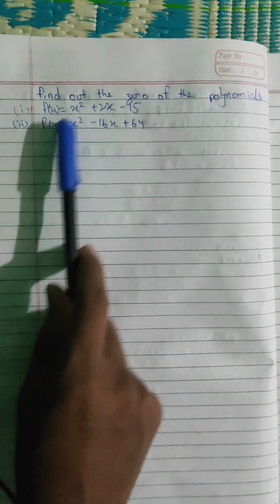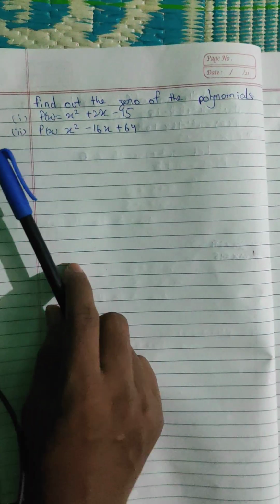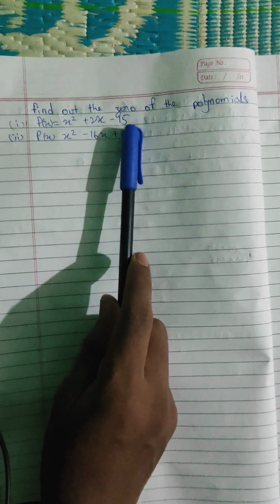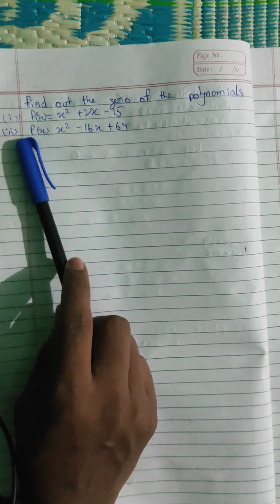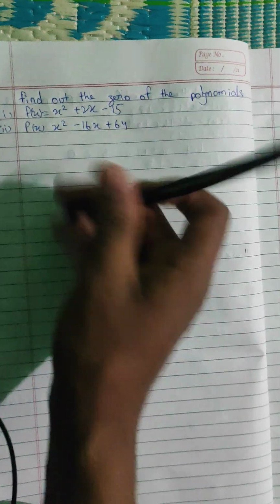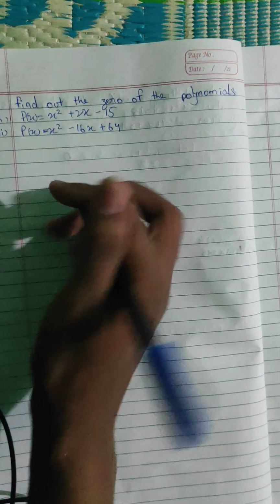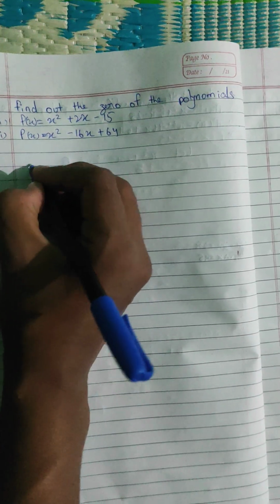The question is to find the zeros of the polynomial. The first polynomial is p(x) = x² + 2x − 15, and the second polynomial is p(x) = x² − 16x + 64. Let's take the first question first.